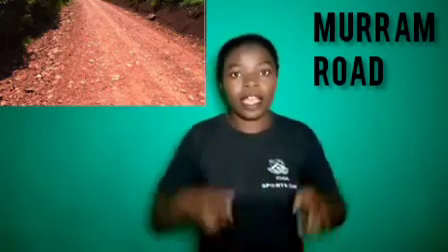Road. We use R hand shape, both hands, then the movement is forward. Road. Tarmac road, road, black. Tarmac road. Murram road. Road, brown.